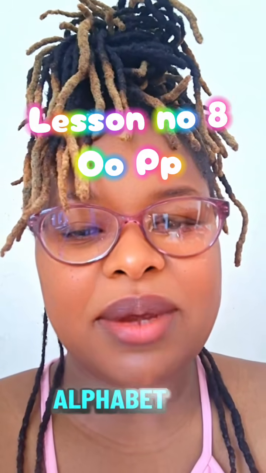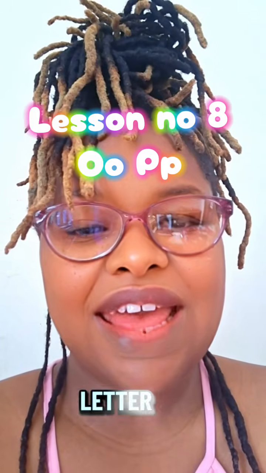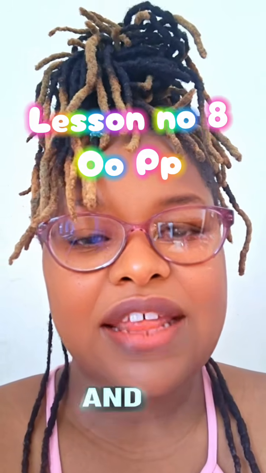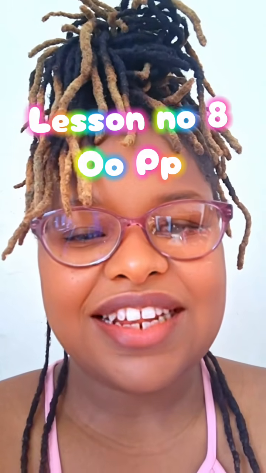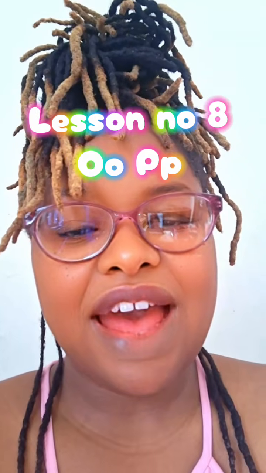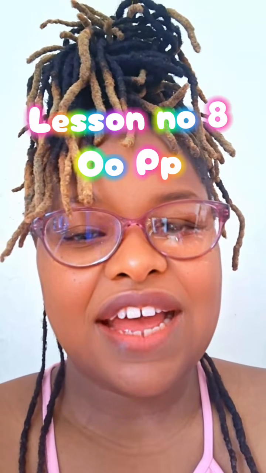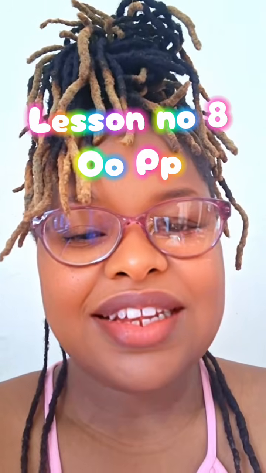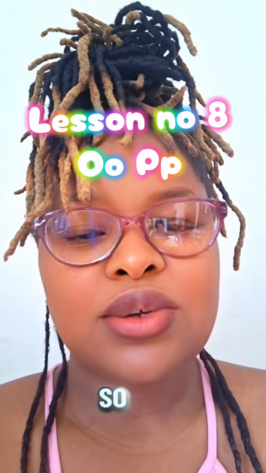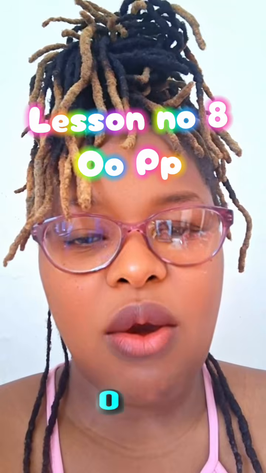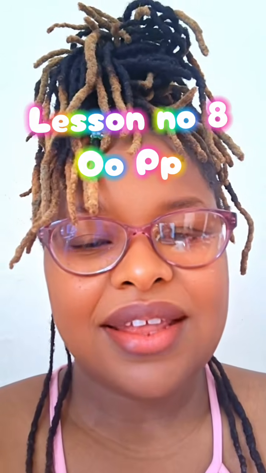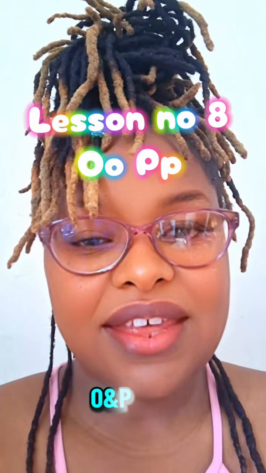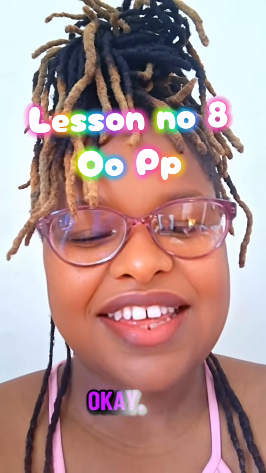We have done the alphabet so far up to letter N in Ekegusii, and that's A, Ba, Cha, Da, E, Fa, Ga, Ha, I, Ja, Ka, La, Ma, Na. So today we are going to look at O, Pa, and that is O and P in English, okay?